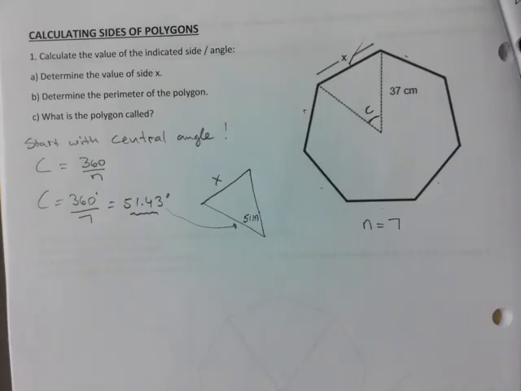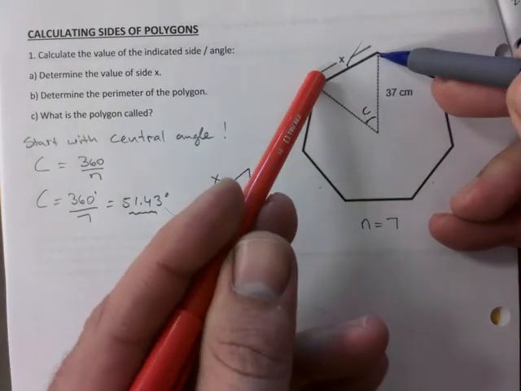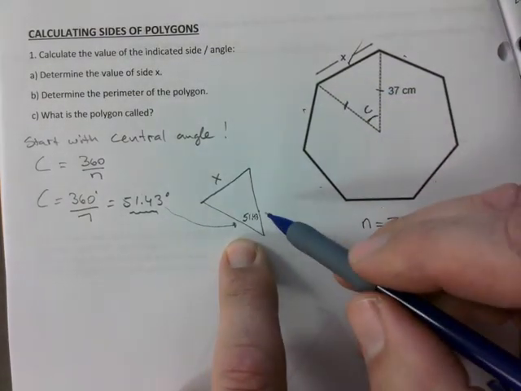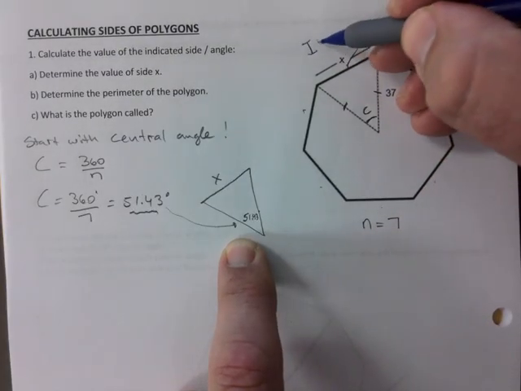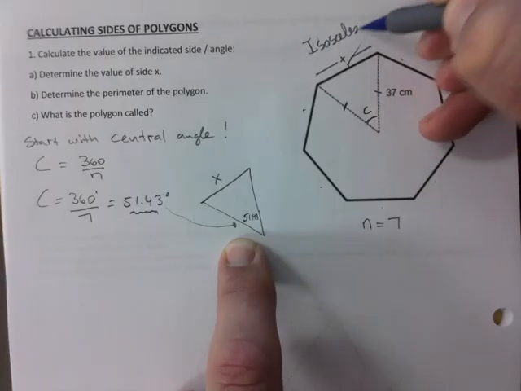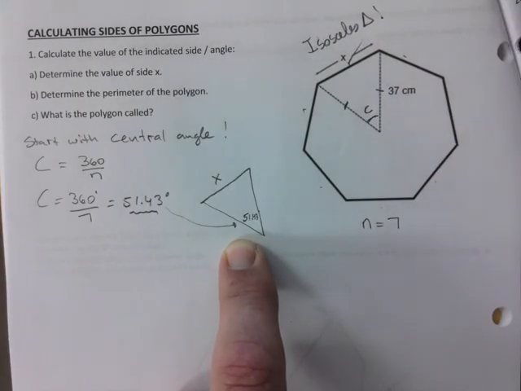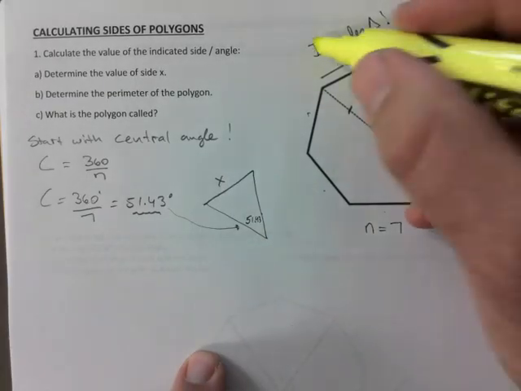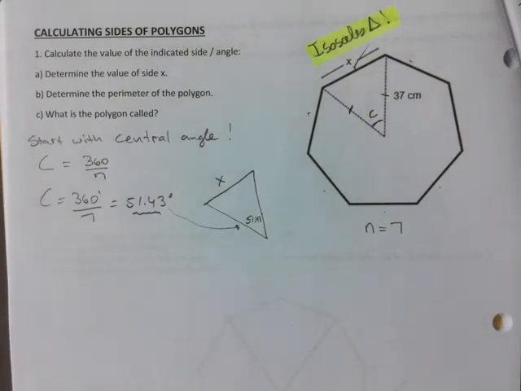If I asked you, what kind of triangle did we cut out? What is the name based on the side lengths? Is it isosceles or scalene? It's an isosceles because the distance from the center to the edge, right? These two sides are the same. Okay? Isosceles triangle. Immediately you know that when you're dealing with polygons, you're dealing with an isosceles triangle. So that is basically where everything hinges on.